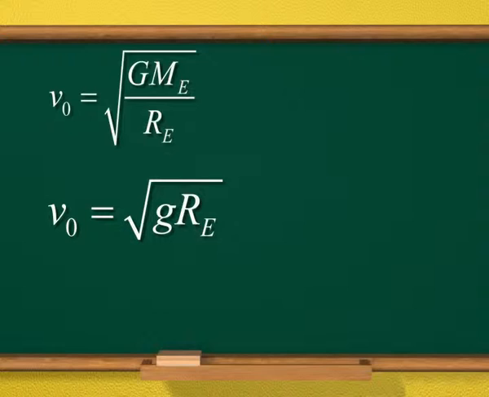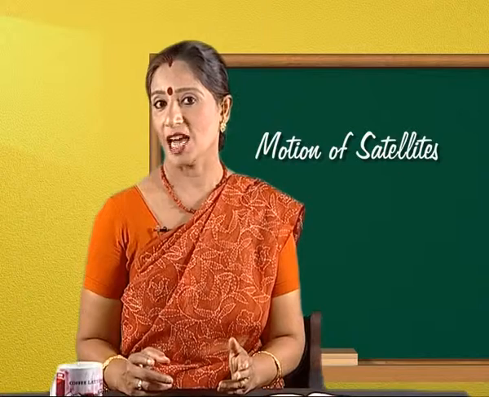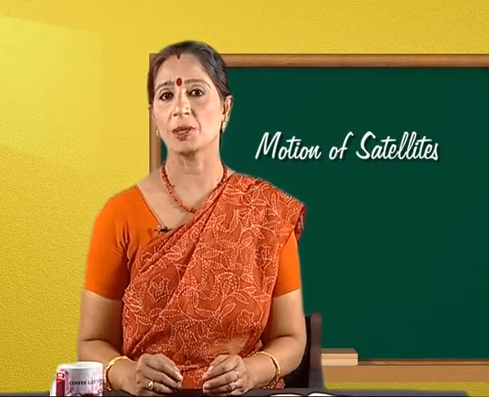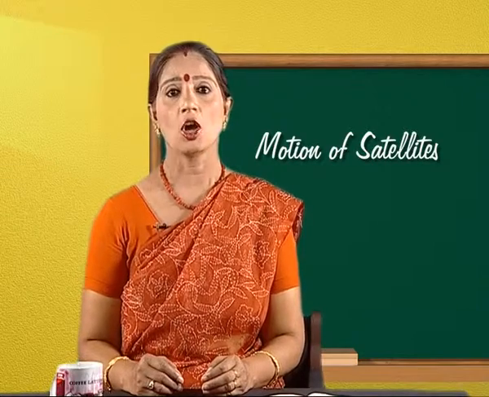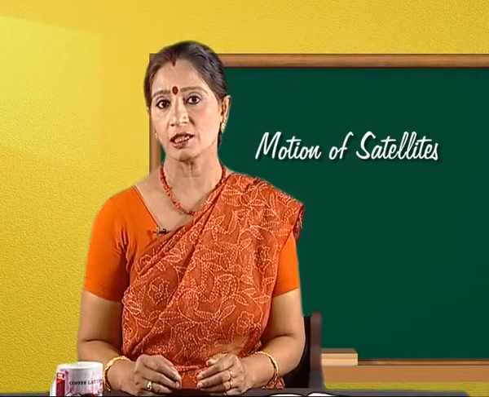Do you observe any comparison between the escape velocity and the orbital velocity? Notice carefully. When the satellite is very close to the Earth's surface, its escape velocity is root 2 times the orbital velocity. Now, can you measure the orbital velocity of a satellite orbiting very close to the Earth's surface?